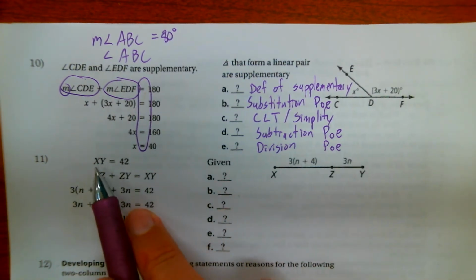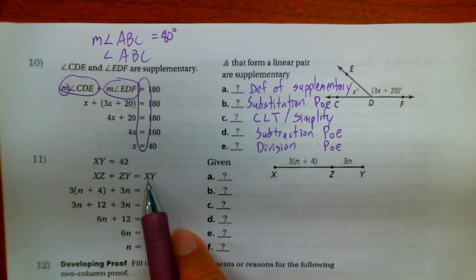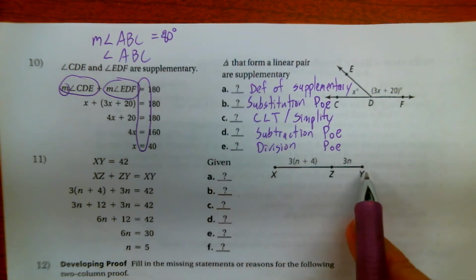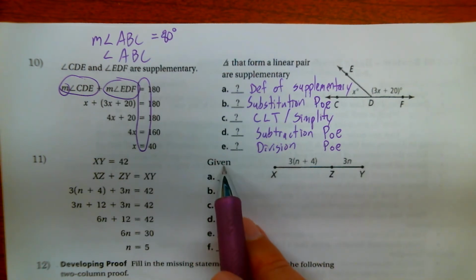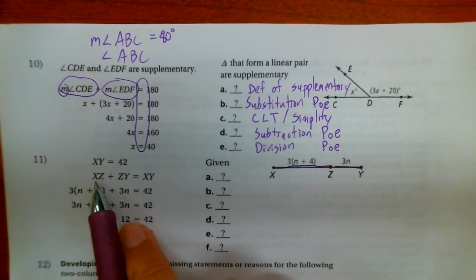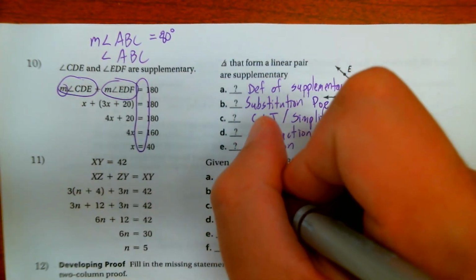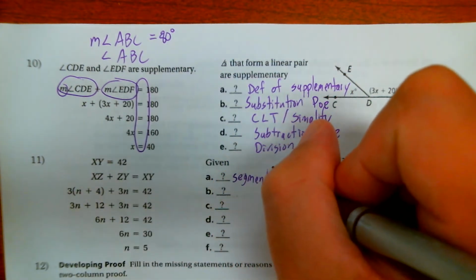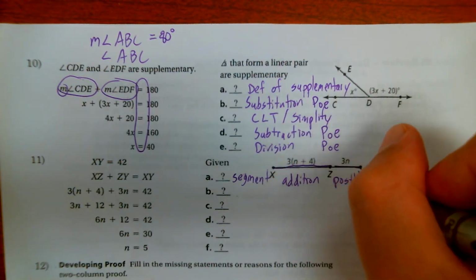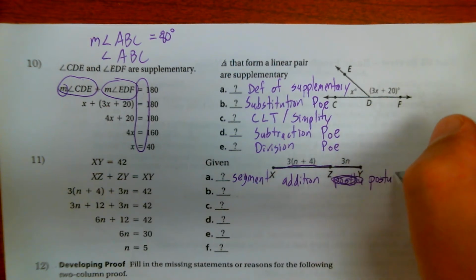Okay, the next one. XY is 42, XZ plus ZY equals XY. So that's given. They tell us that XY, the whole length, is 42. Why can I say that this piece plus that piece equals the whole piece? That's our segment addition postulate. Segment addition postulate just says if I add two pieces together, I will get one long piece. I can't spell. I'm a math teacher. Postulate.